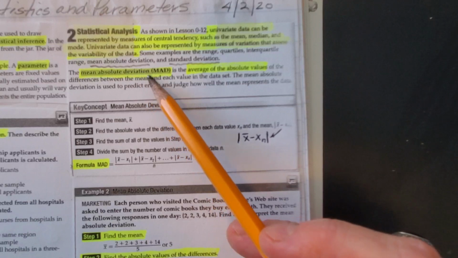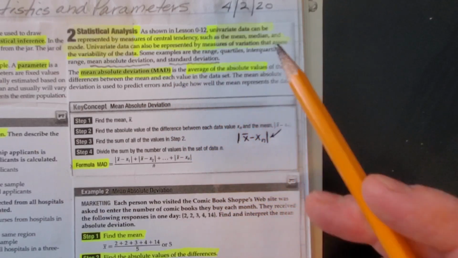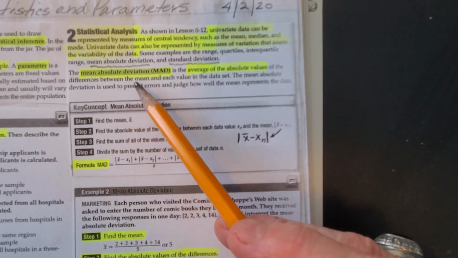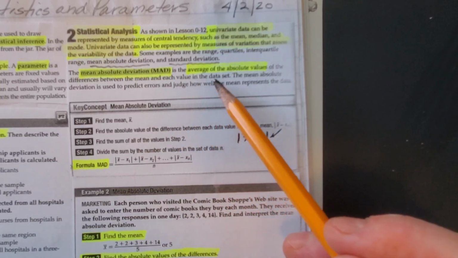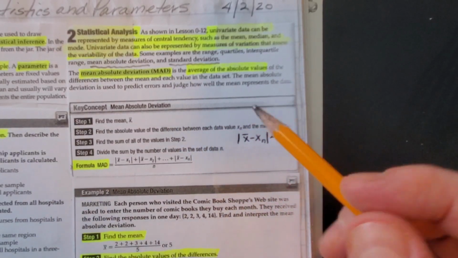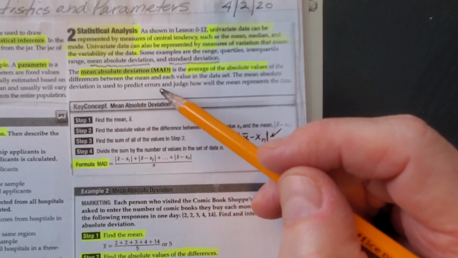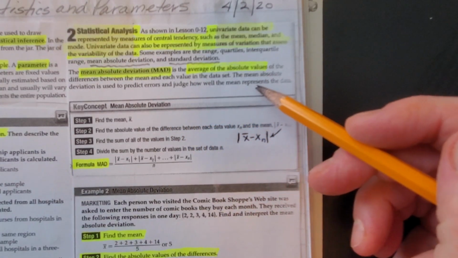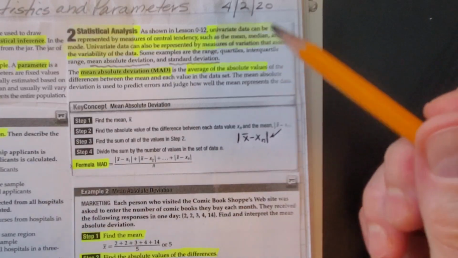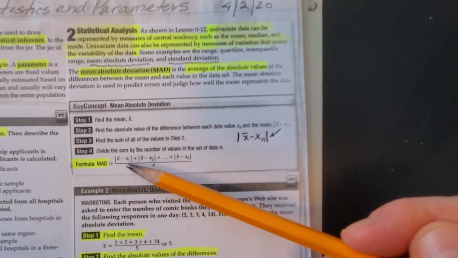The mean absolute deviation, MAD, is the average of the absolute values of the differences between the mean and each value in the data set. There you go. That's a great definition. You'll love that. The mean absolute deviation is used to predict errors and judge how well the mean represents the data. So there's steps to follow to find MAD.